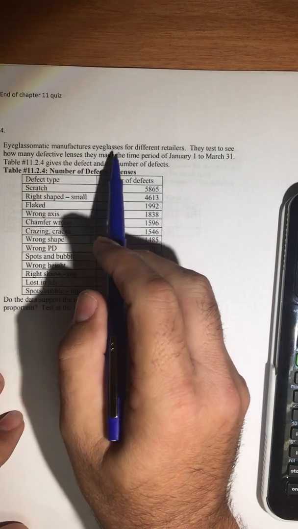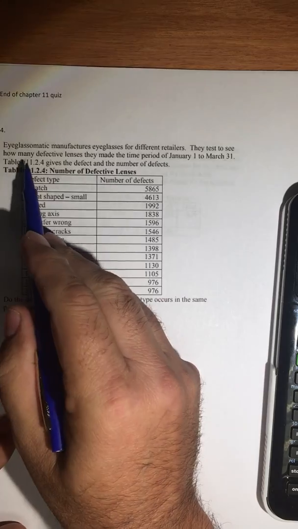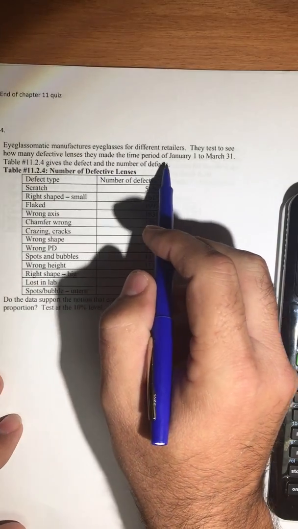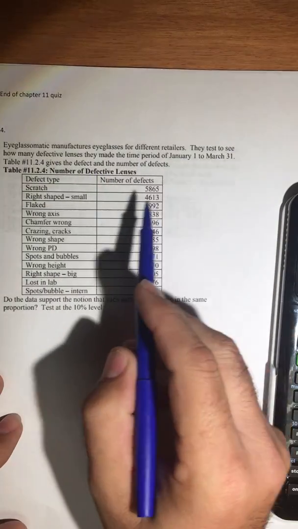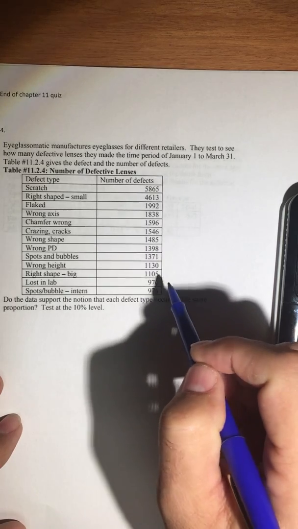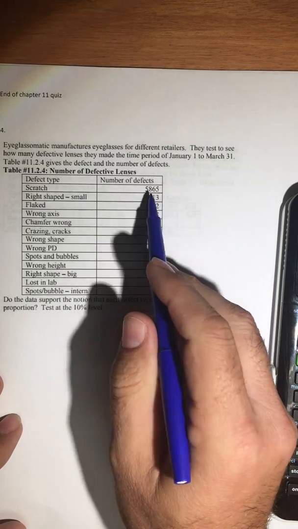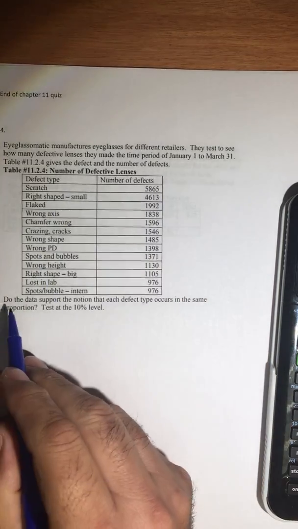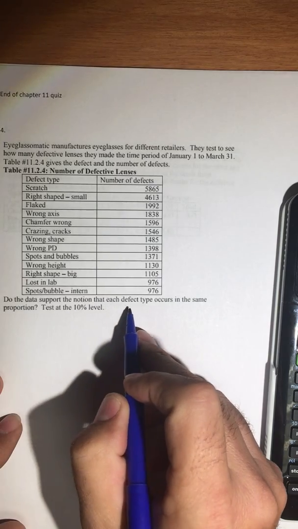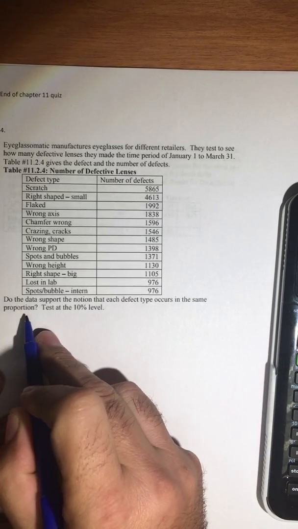Eyeglass-Amatic manufactures eyeglasses for different retailers. They test to see how many defective lenses they made in the time period of January to March. Okay, so here's all the different defects, and that seems like a lot. All right, so do the data support the notion that each type of defect occurs in the same proportion?